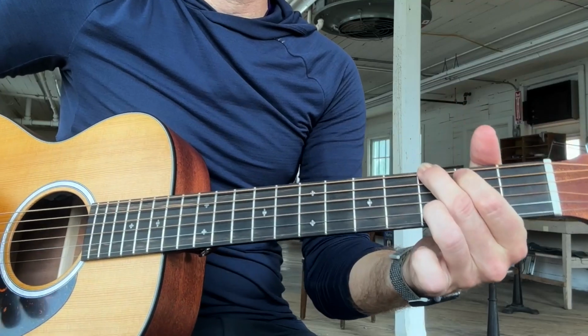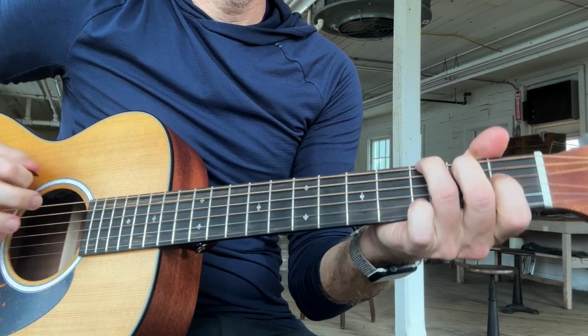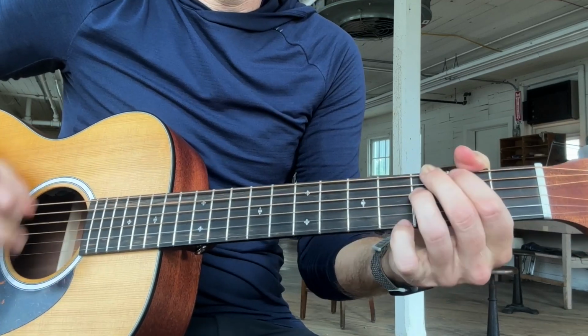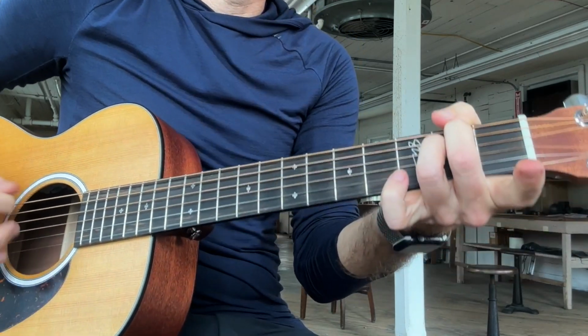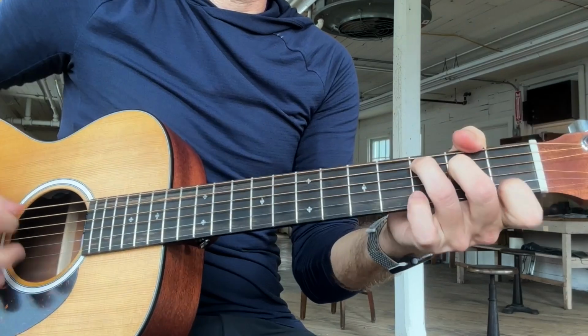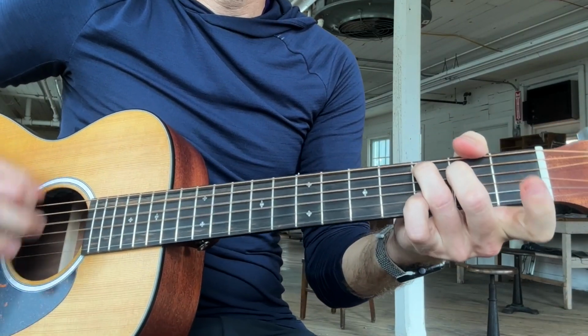Another great example of this in pretty much the same vein is an Elliott Smith song, my hero Elliott Smith, a song called Say Yes. He does pretty much the same thing. But then he goes to an E minor, right? So it's really just using it as a passing tone in a run up to another chord.